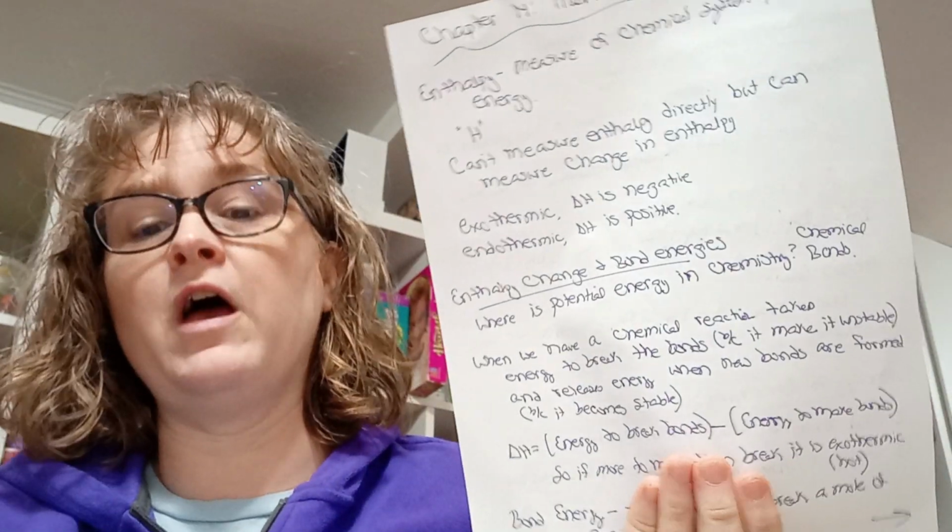Okay, let's go through chapter 14 of chemistry, thermodynamics. I'm just going to go through and then I will post you pictures of my notes, I think. Maybe. Some of them are more legible than others.